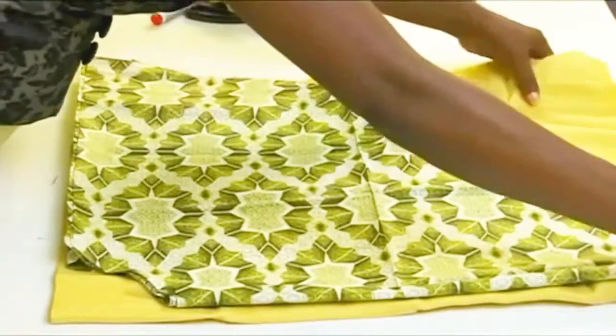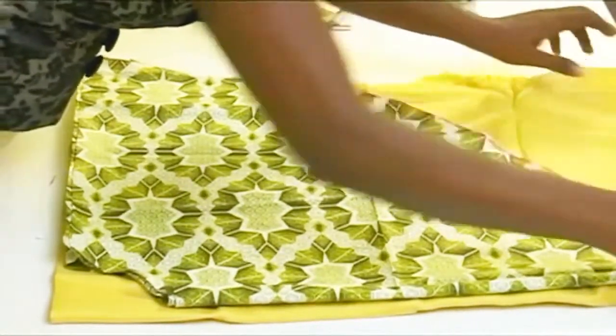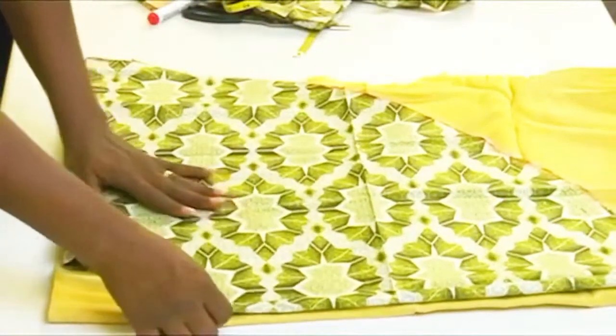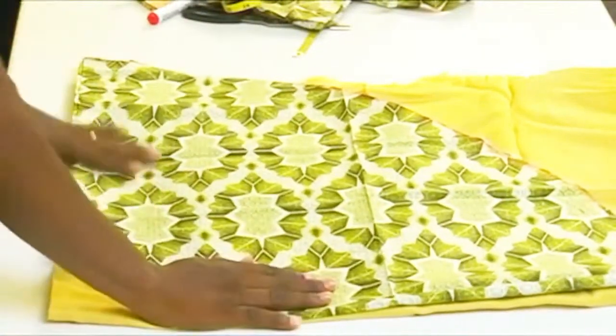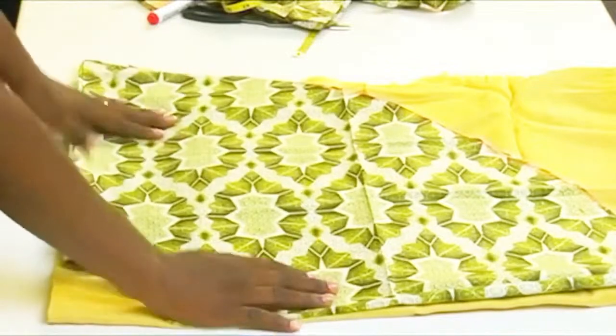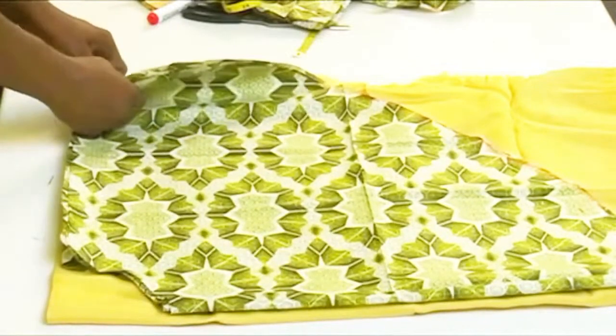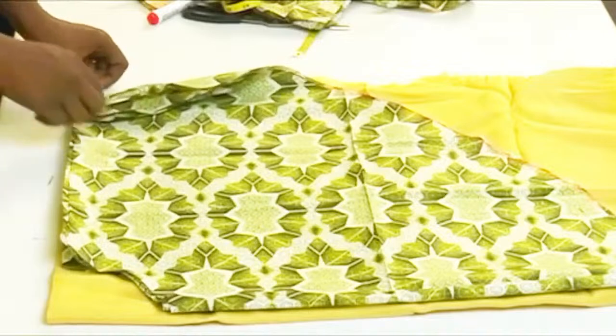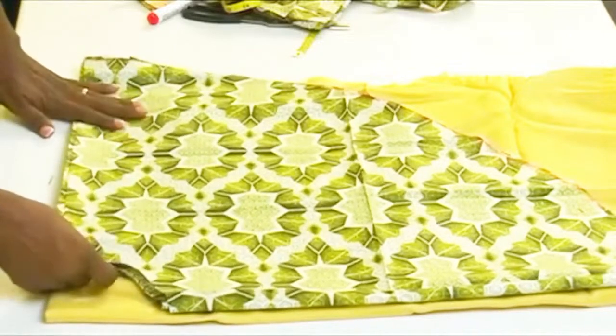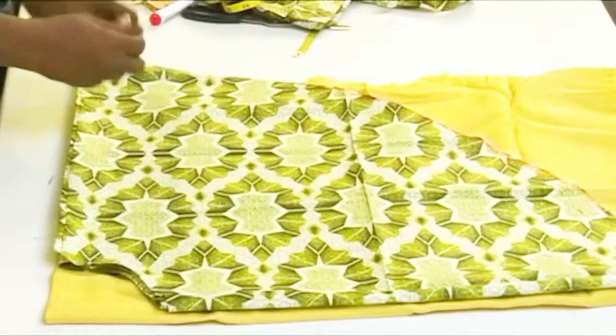Because at times if you don't have enough lining, you're just wondering, oh, can I still get what I need out of here? You can. Good. So you can see that this is already less by around 3 inches as I want to subtract from it. So I'll pin it in place.